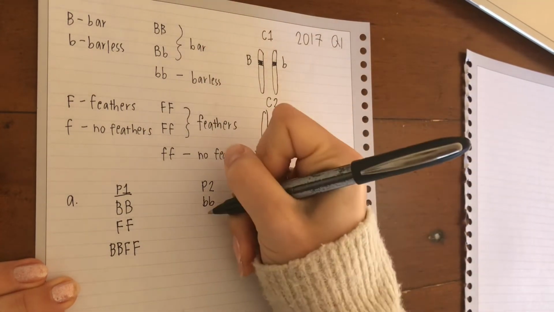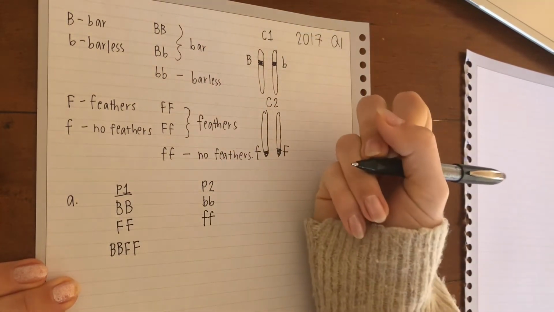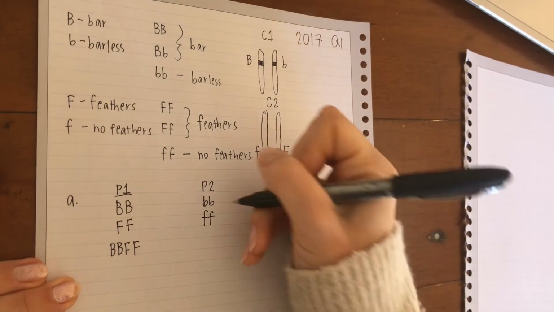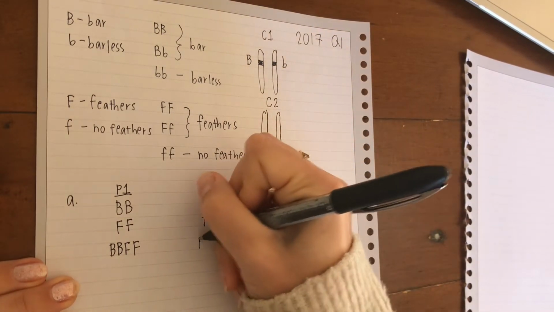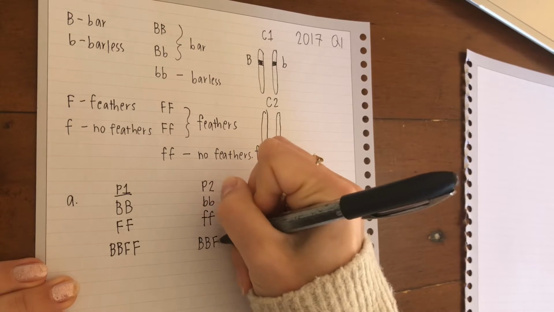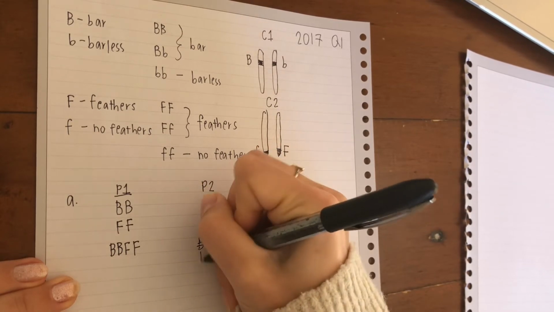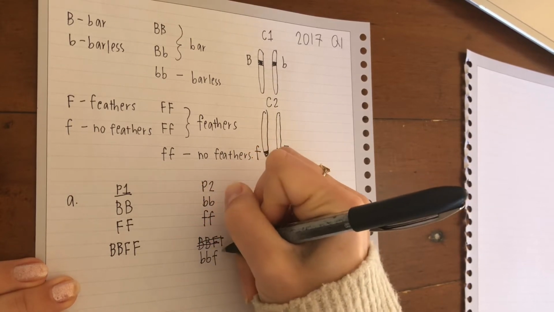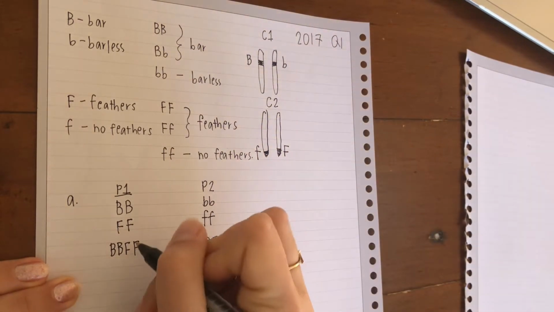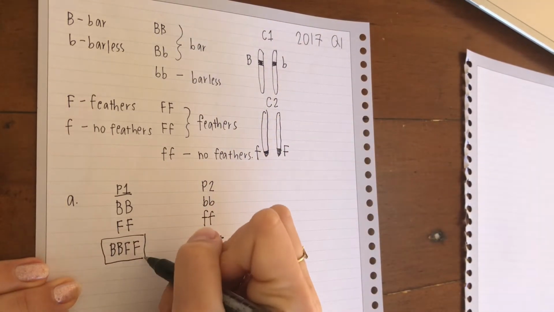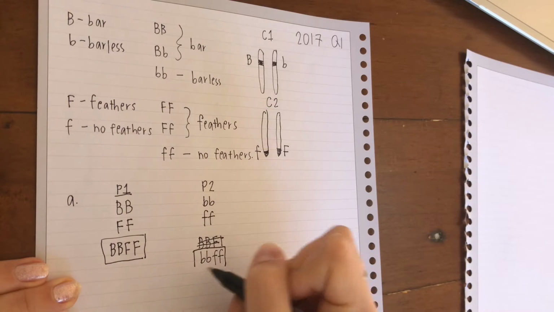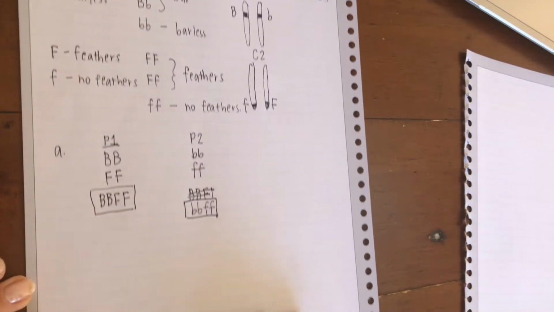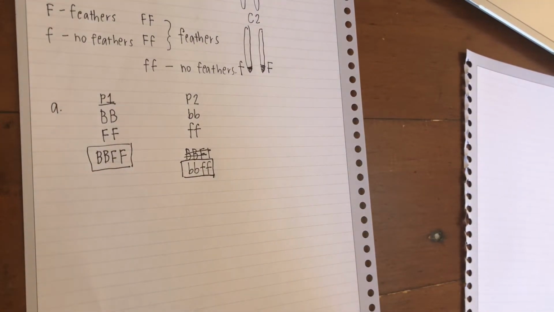So no feathers is given to us in the question. He is little f, little f. And if we combine those two genotypes into our dihybrid genotype, we've got little b, little b, little f, little f. So this is the genotype of parent 1, and this is the genotype of parent 2, okay? The question asks us to find out the genotype of the F1 generation.